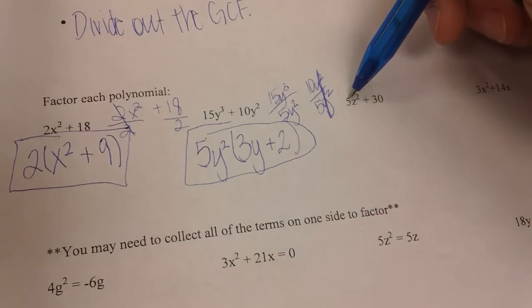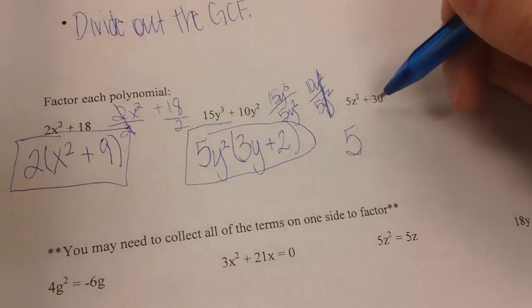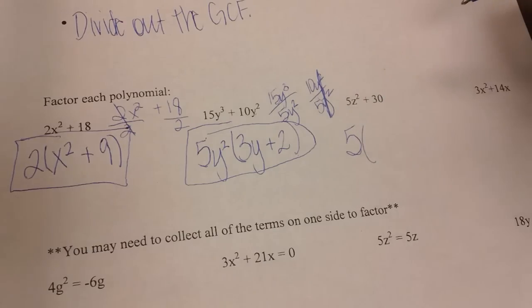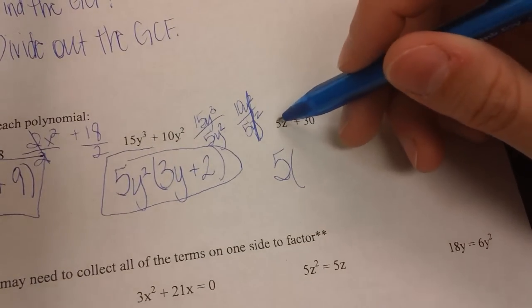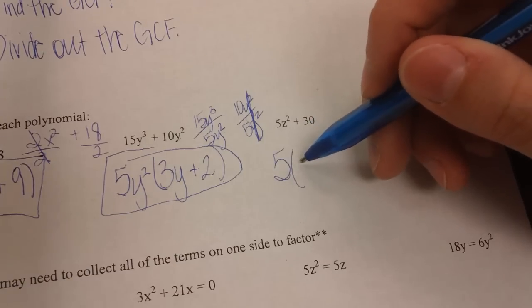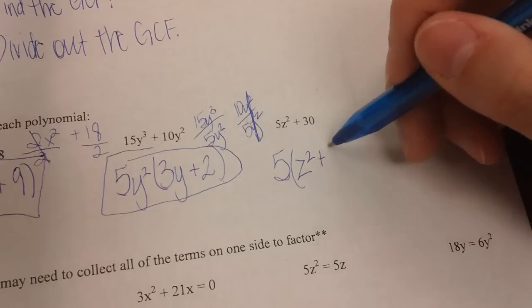I can pull out of 5 and 30 a 5, and I can't pull out any variables because 30 doesn't have any. So 5 divided by 5 cancels out, and I'm left with z squared. 30 divided by 5 is 6.